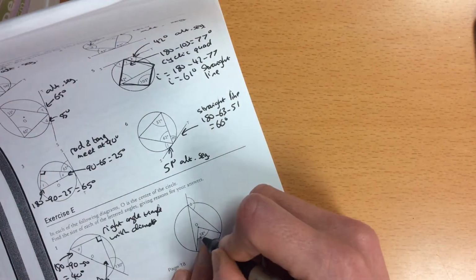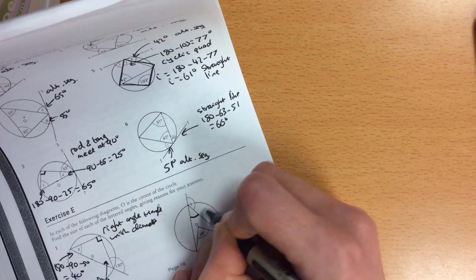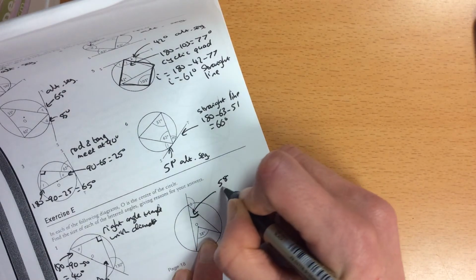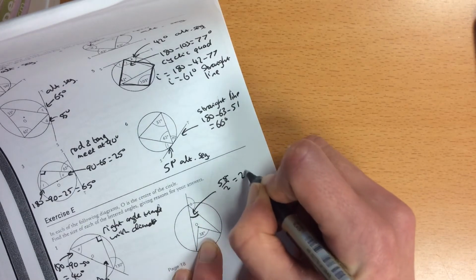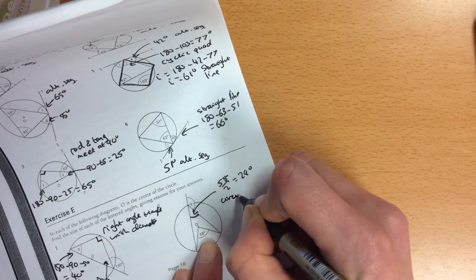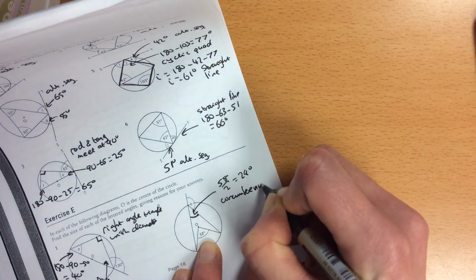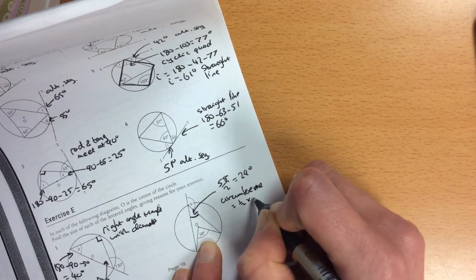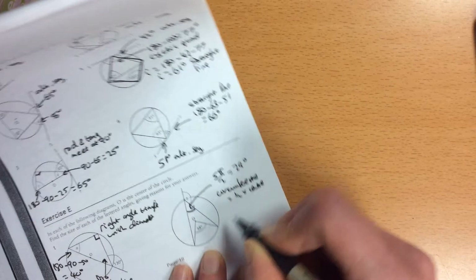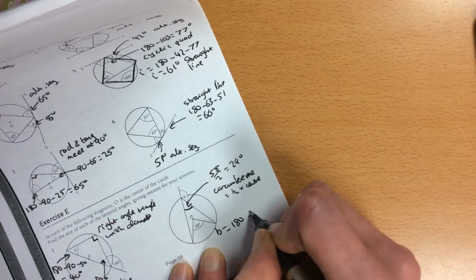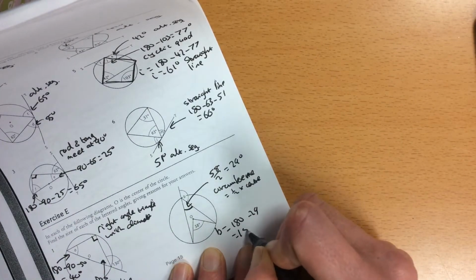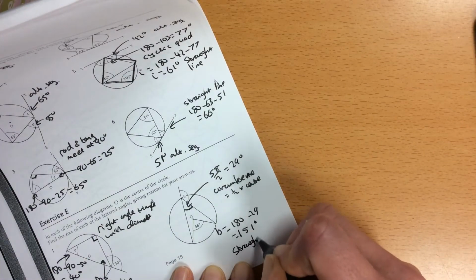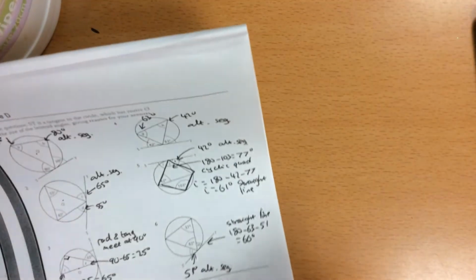Now, centre and edge. So this one in here, the edge is half the centre. So you divide that by 2, 29 degrees. So circumference equals half times the centre. And then to get B, it's a straight line. Gives you 151 degrees, and that's a straight line. Now, we'll see how we go on over the page with the really hard ones.